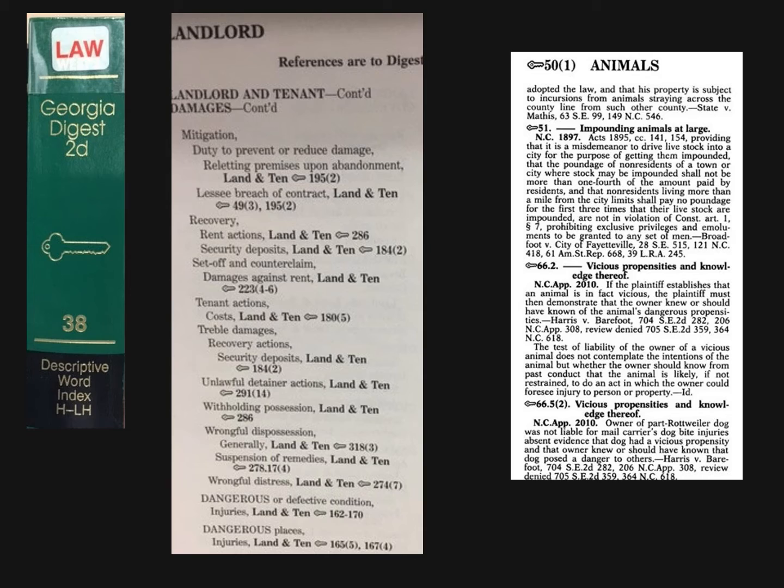You break your client's problem down into what we call descriptive words, and you then go to the index and look for your descriptive words, and then they will send you to, you'll see here, there are topics and then a key number. So this topic is about landlord and tenant, and the number is 180.5.